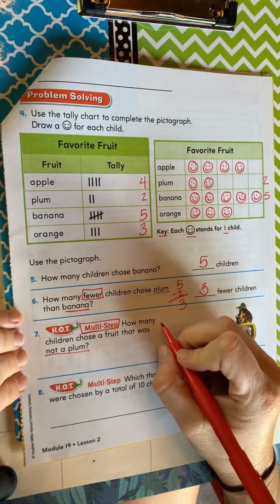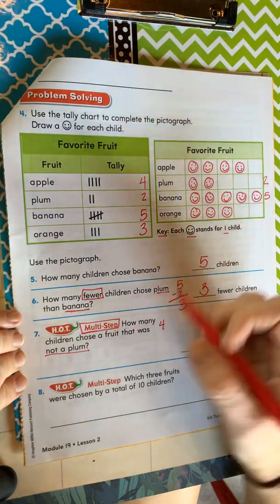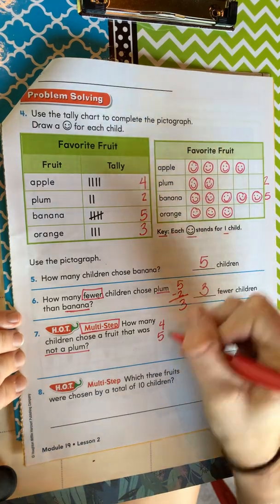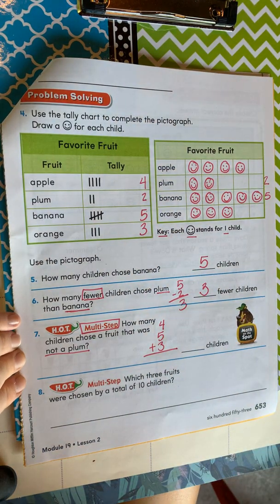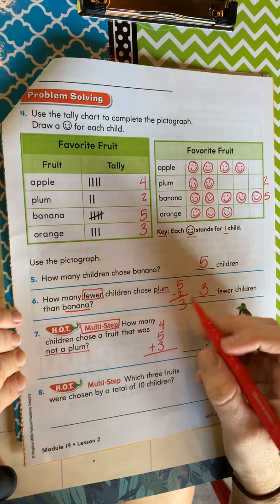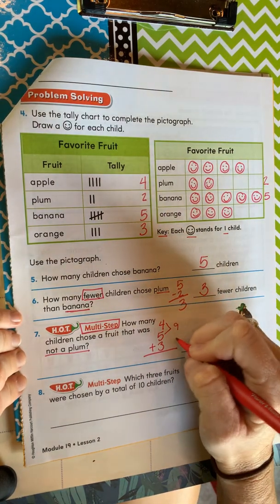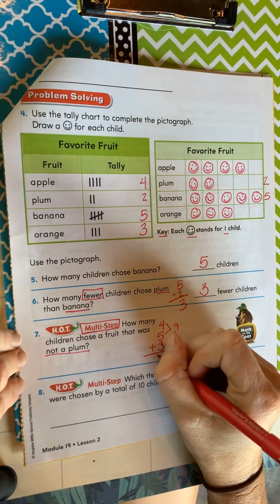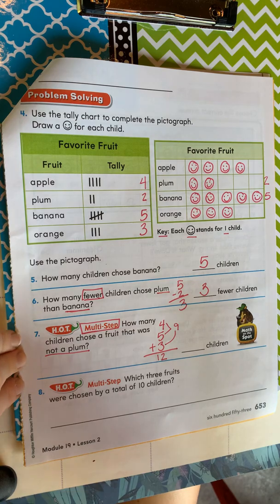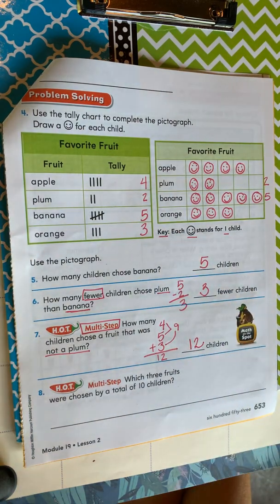So we're gonna have all of them but plums. So 4, not this one, 5, and 3. Okay, I see 4 and 5. I know that is 9, and 9 and 3. That's a 9's fact. So that's gonna be 12. 12 children chose apples, bananas, and oranges.